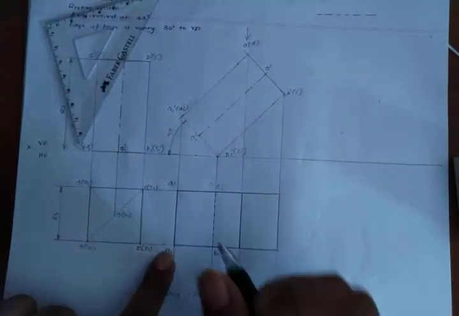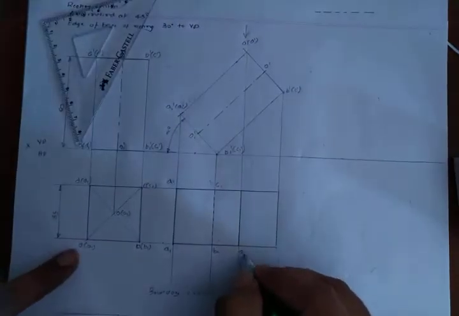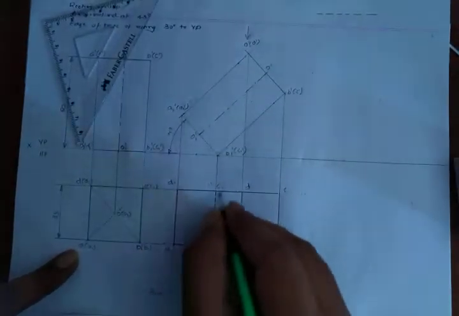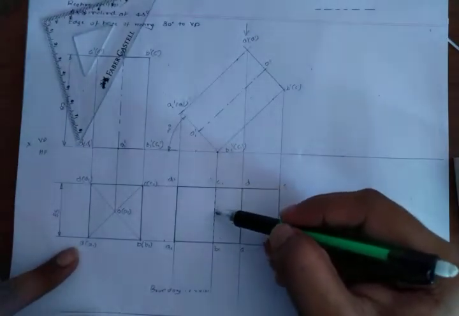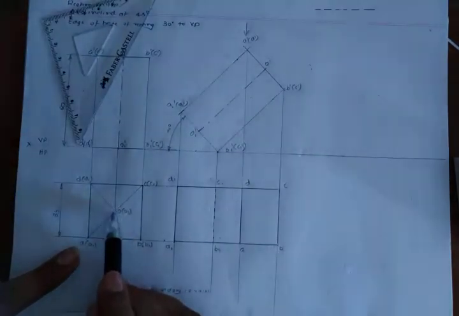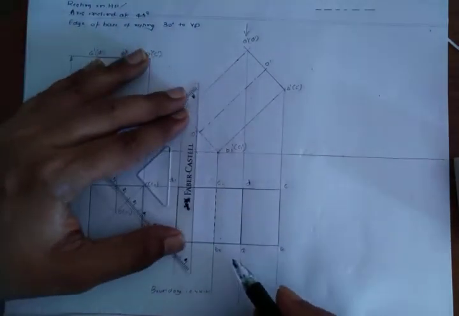So A is here, interpolating the points. This one is A, B, C, D. This is the top face and this is the bottom face. So only one edge in the bottom is a hidden line. Now you'll also have to mark the axis. So drop two projection lines.